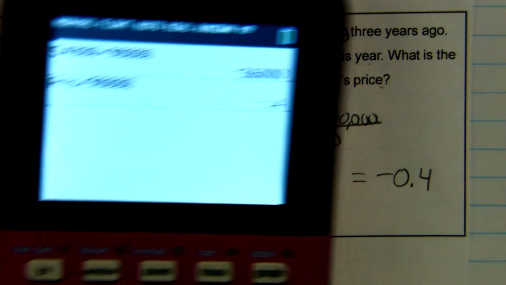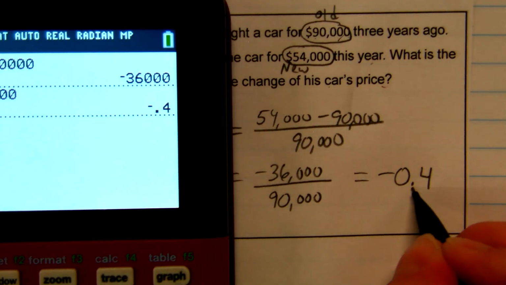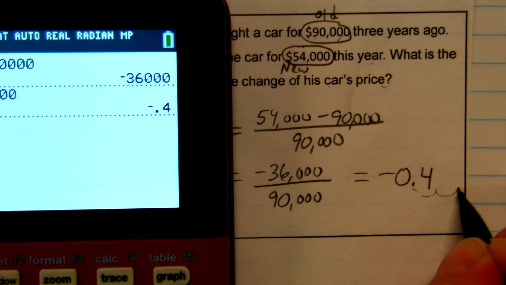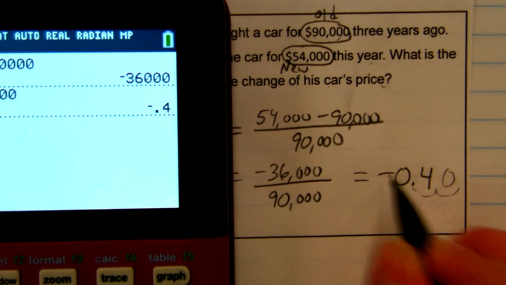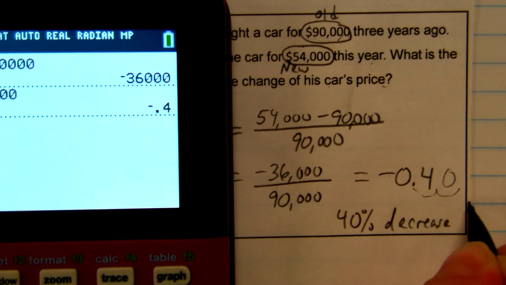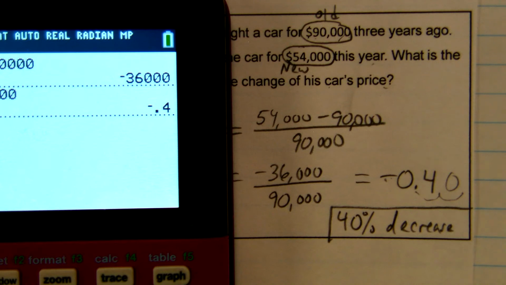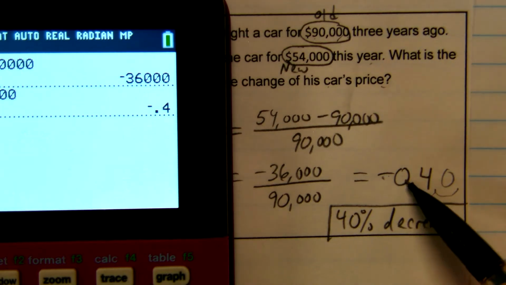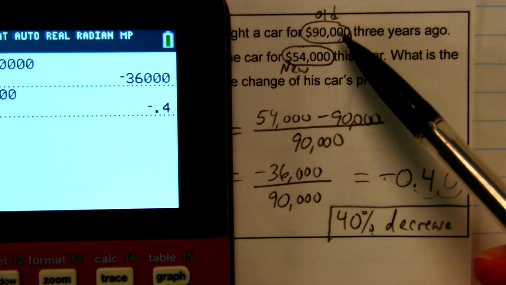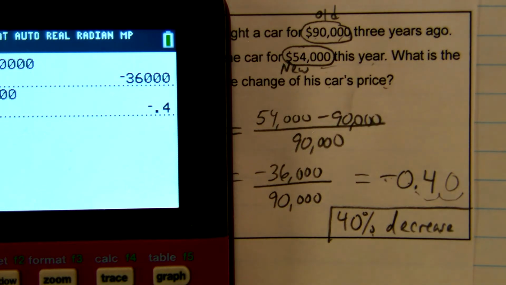Now it wants to know the percent change, so that's a decimal. How do we change it to a percent? Which way do I move the decimal point? 40%. Okay, it's 40%, so you moved it to the right 2 places. And we don't put the negative on the answer. We're just going to say it was a 40% decrease. But it comes out negative because it went down. That's just the way that the formula was designed. And so if it goes down, you know you have a decrease. So that means that this car lost 40% of its value, almost half in 3 years, which unfortunately does happen.